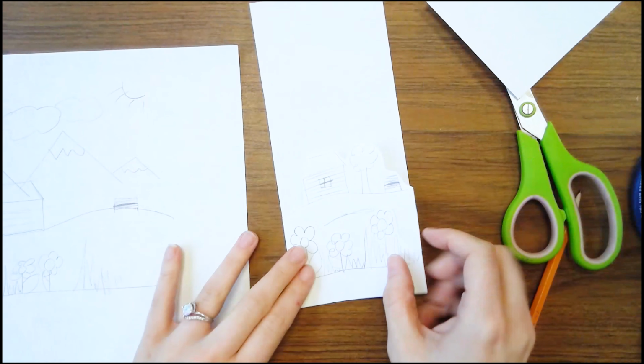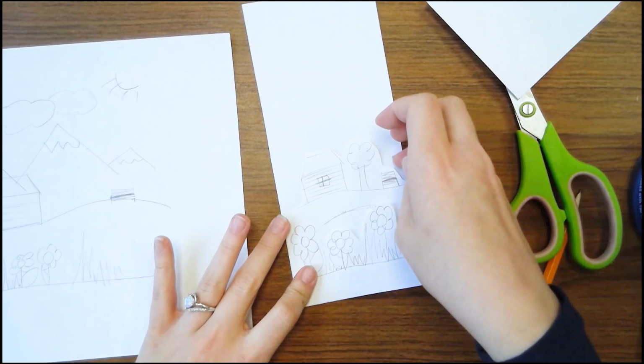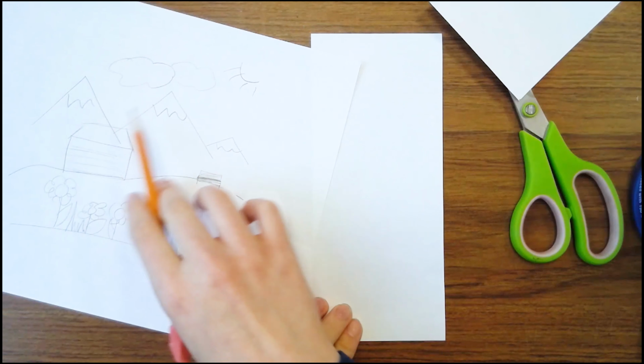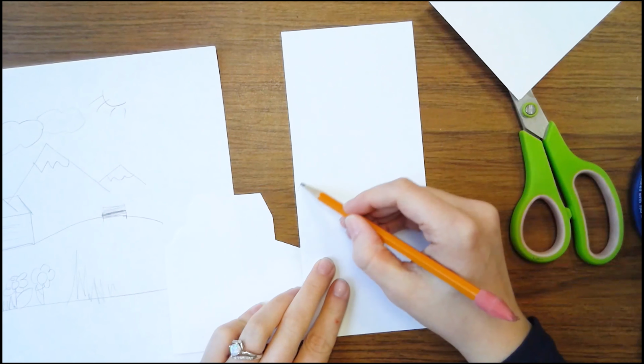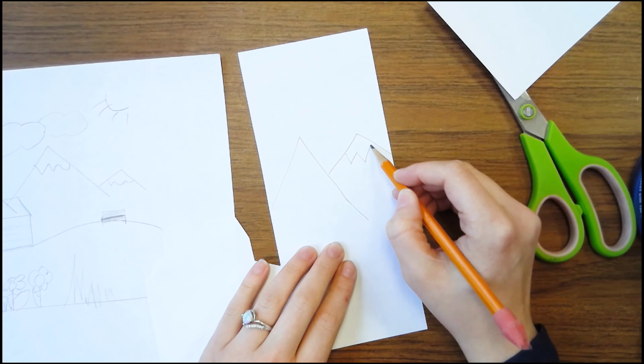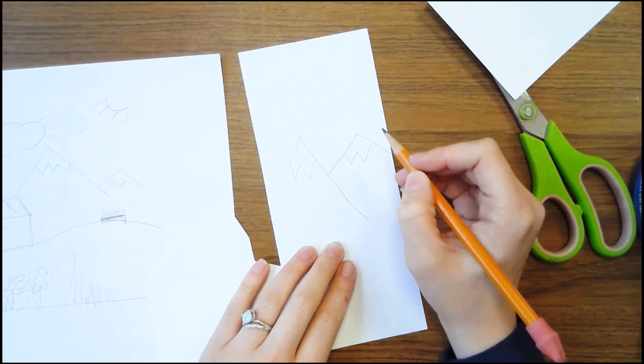So I'll fold it, and I know that's where I need to do my drawing, so I can get that out of the way. And in my background, I'm supposed to have some mountains. So let's do a mountain. Here's another mountain. I don't have as much room on this as I did on my sketch, but that's okay. We're going to make it work.